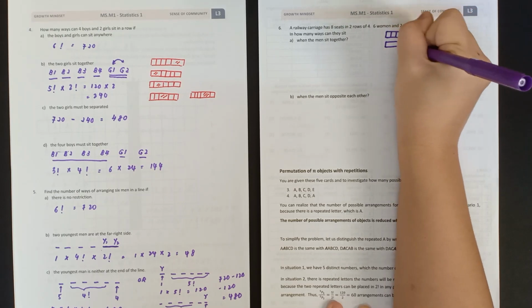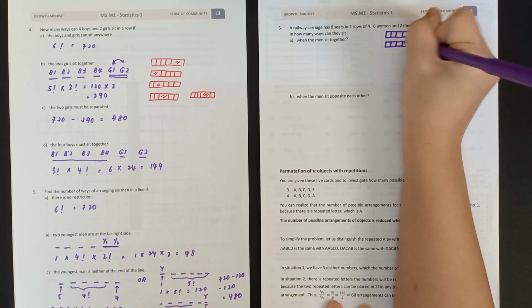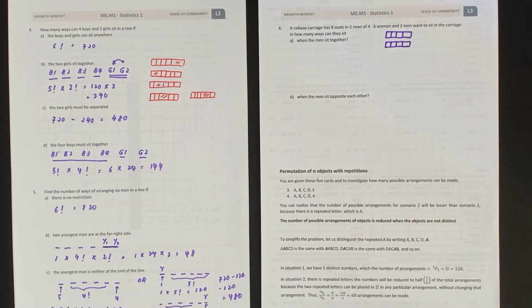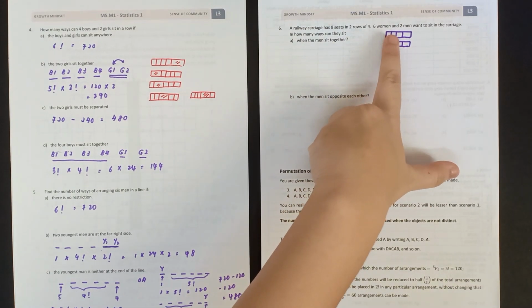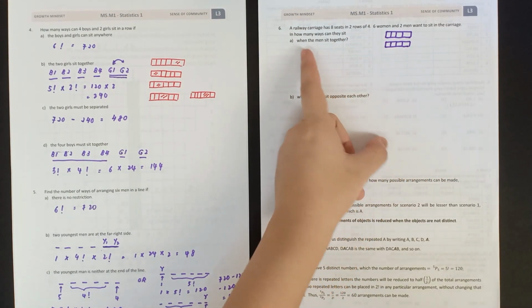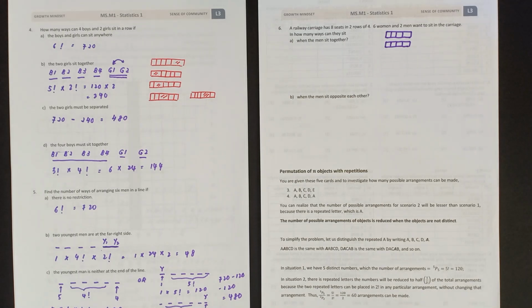So you have 2 rows. Then they are sitting like this. Okay, so you have a total of 8 people who want to sit in the carriage. So A is how many ways if the men sit together. Okay, so what you can assume is, I'll assume it like this.